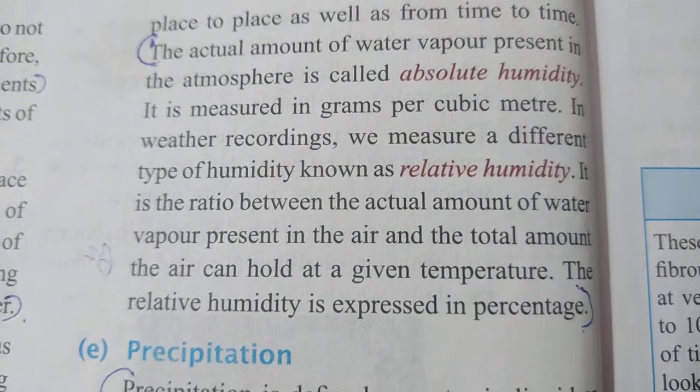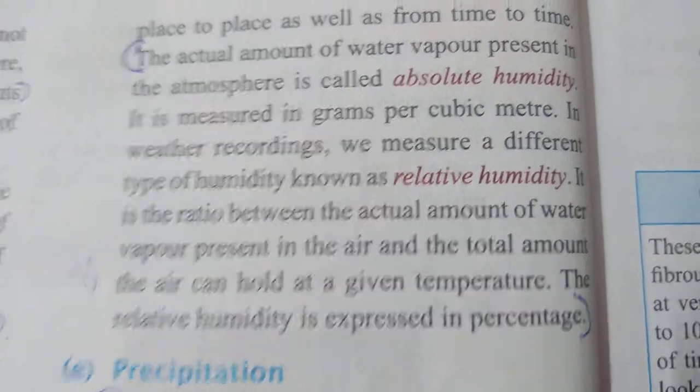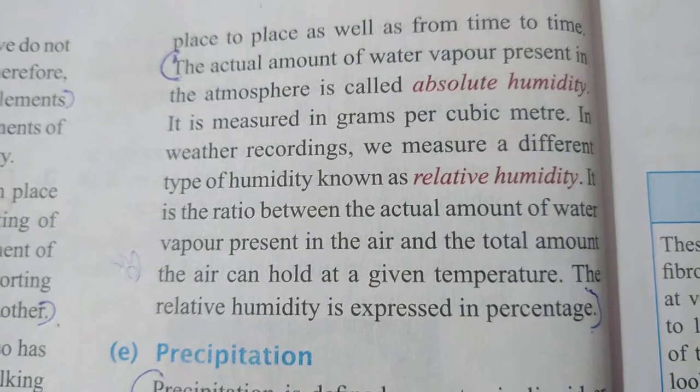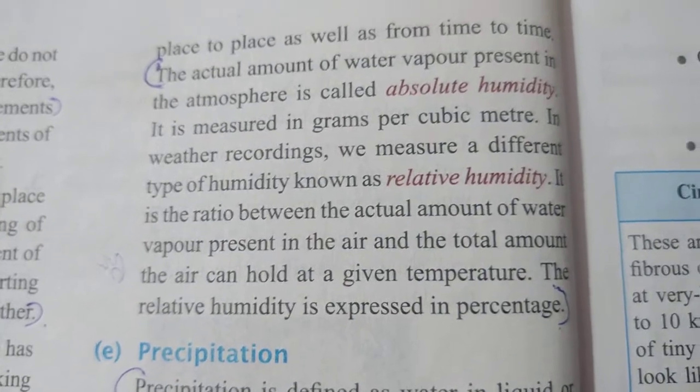In weather recordings, we measure a different type of humidity known as relative humidity. It is the ratio between the actual amount of water vapor present in the air and the total amount of water vapor the air can hold at a given temperature. The relative humidity is expressed in percentage.